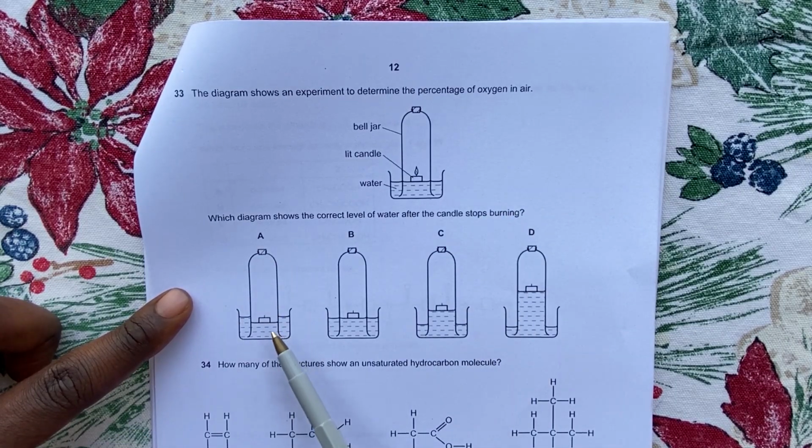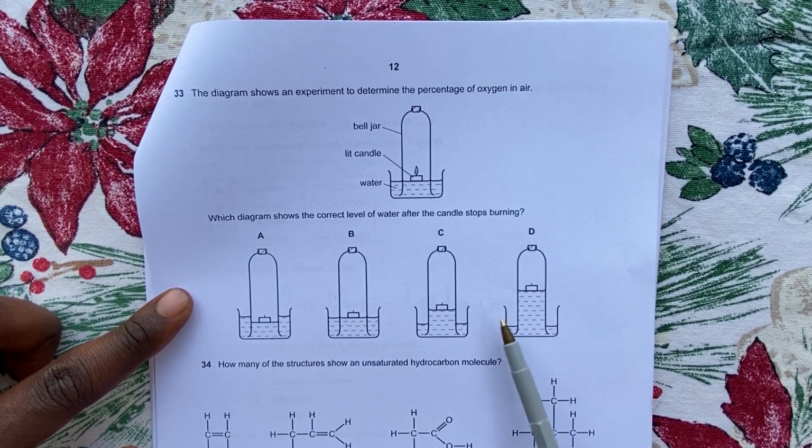So this is A, where the level of water is decreased inside the bell jar. Here it has remained the same. C, the level of water has risen. D, it has risen to a further stage. It has risen more than on C.